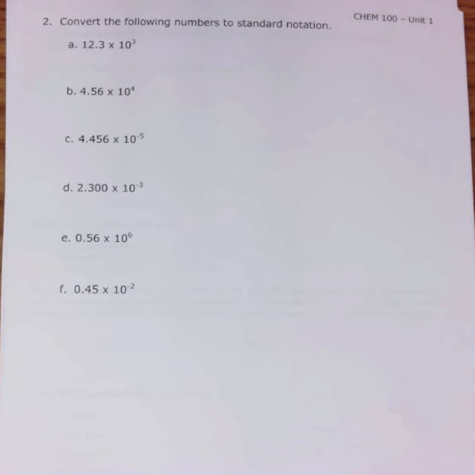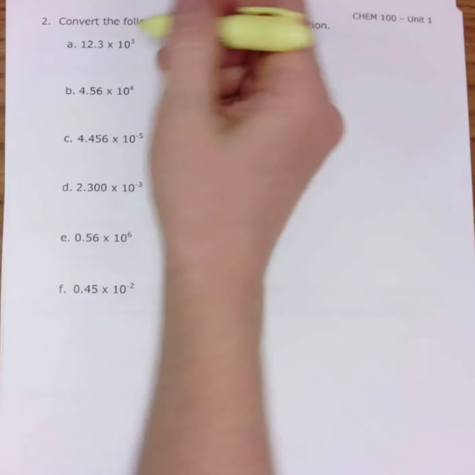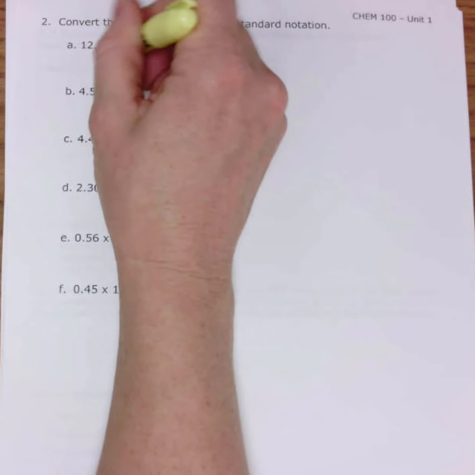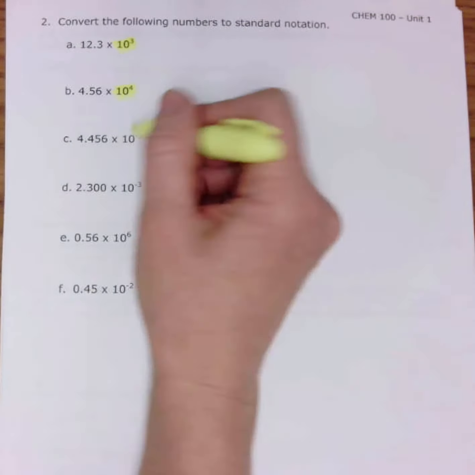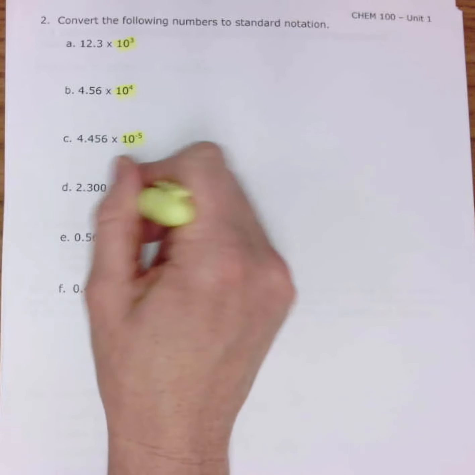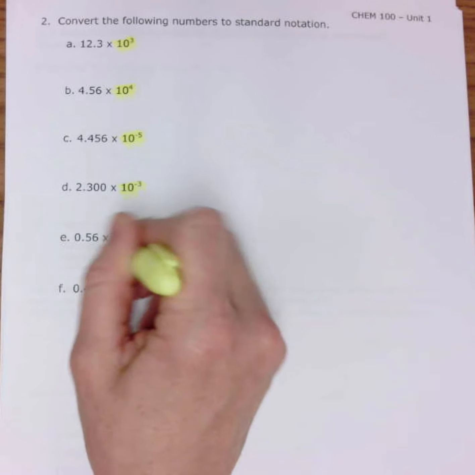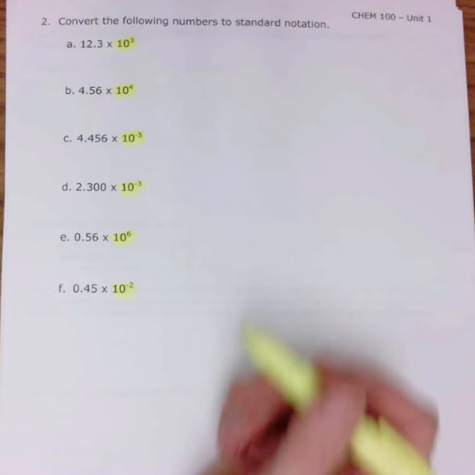So this is doing the opposite of what we just did. So if you're having trouble just first getting a grasp of this, it can be helpful to just kind of get a feel whether this is going to be a large number or a small number. Look at the exponential term. Okay, 10 to the third is going to be a large number. 10 to the fourth is going to be a large number. 10 to the negative fifth, small number. Negative third, small number. 10 to the sixth, large number. 10 to the negative second, small number.